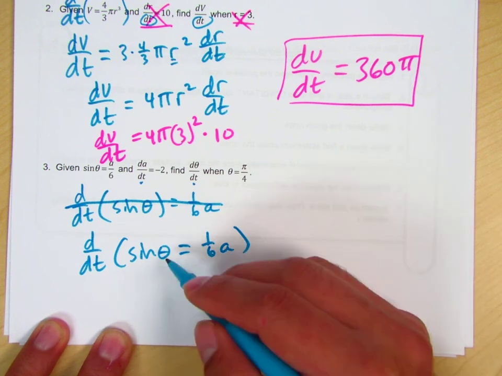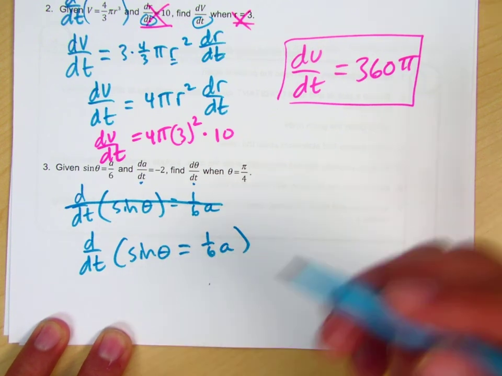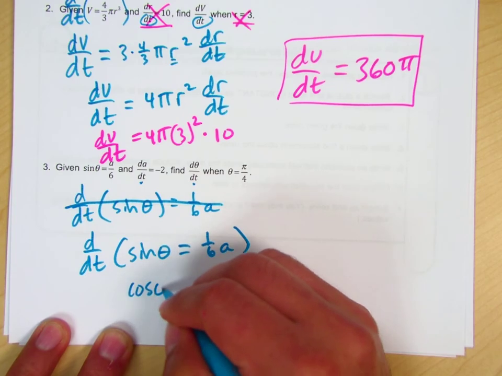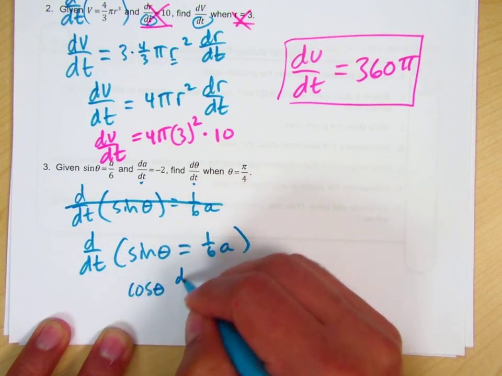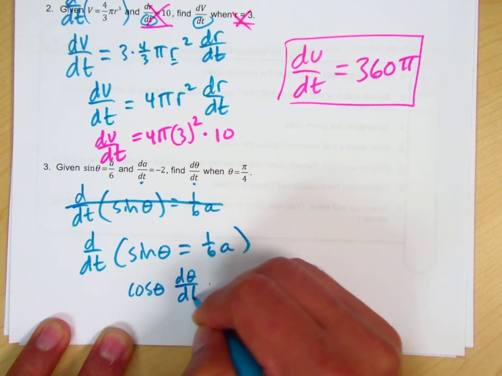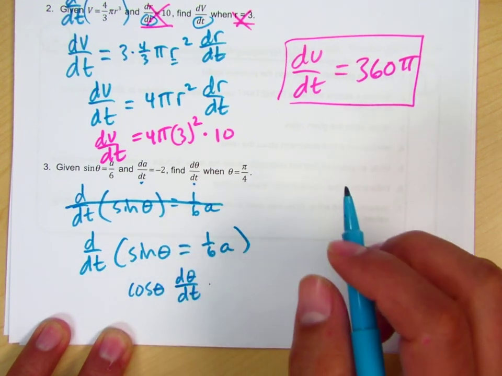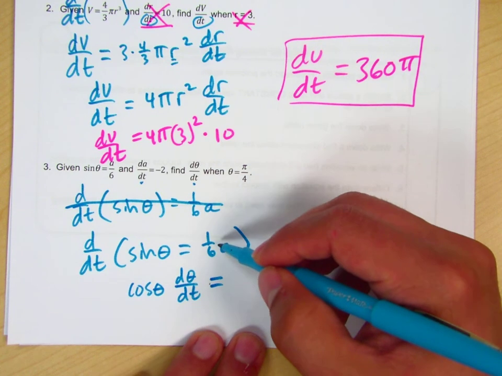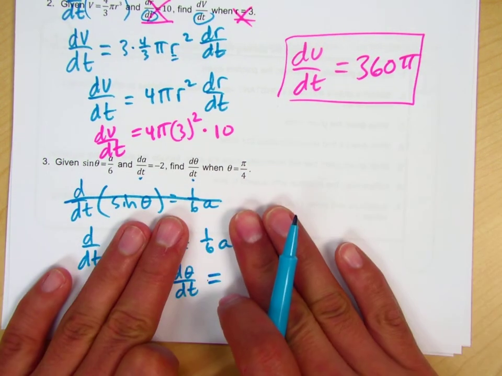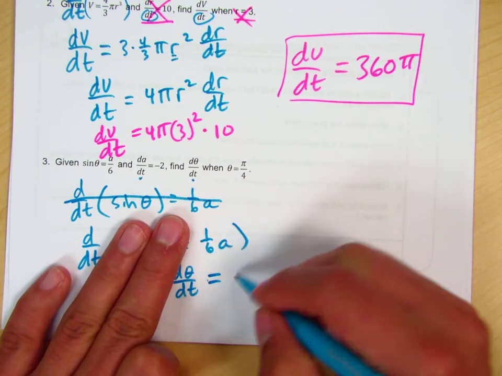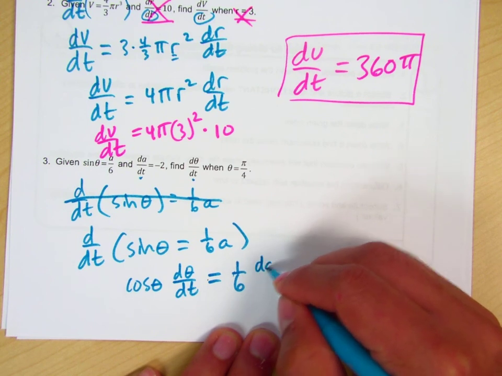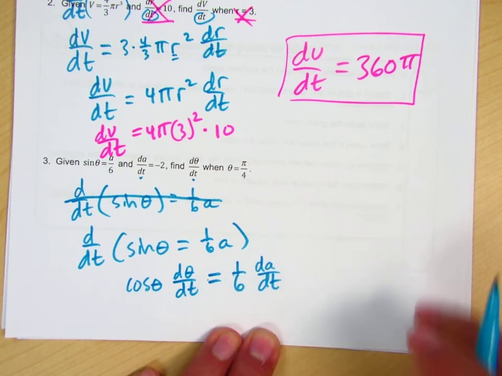On the left-hand side, our variable is theta. So take the derivative of sine. The derivative of sine is cosine. And now, again, we're going to attach from the chain rule d theta dt equals, on the right-hand side, the derivative of 1/6 a. That's just going to be 1/6. But again, since our variable is a, don't forget to attach dA dt.